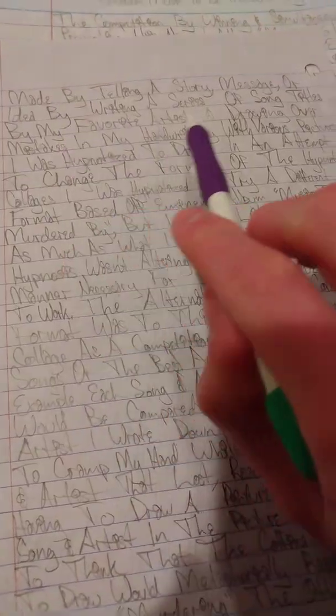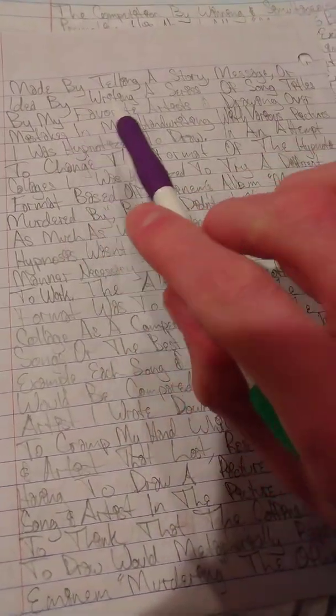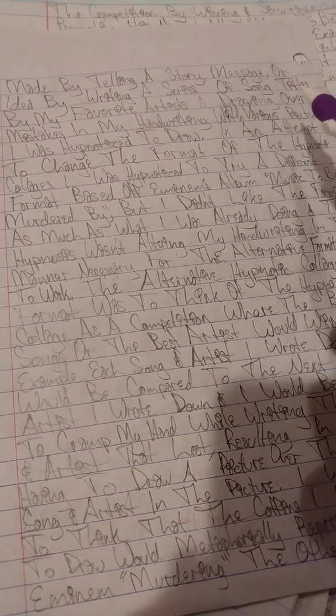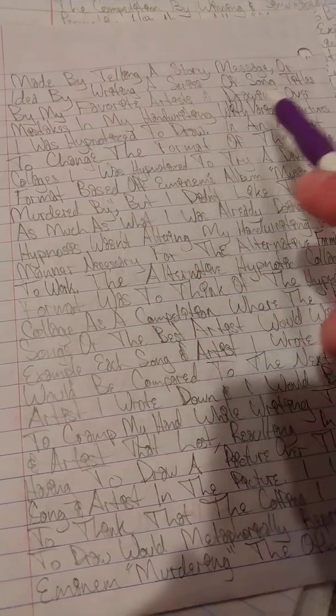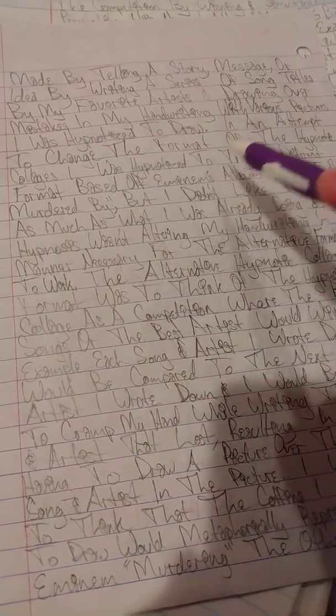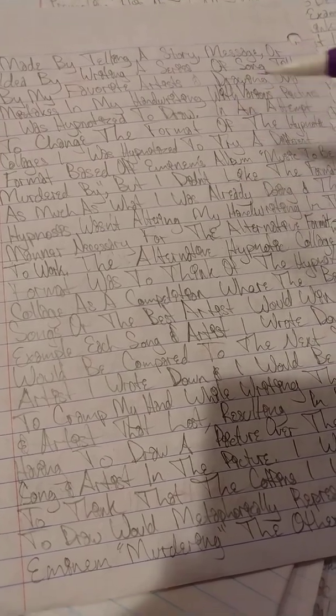The hypnotic art collages were made by telling a story, message, or idea, by writing a series of song titles by my favorite artists and drawing over mistakes in my handwriting with various pictures I was hypnotized to draw.